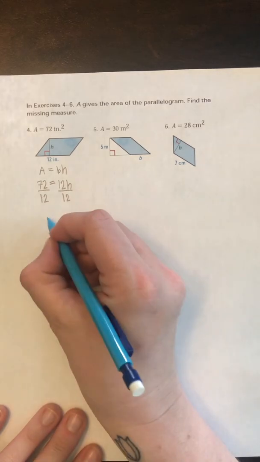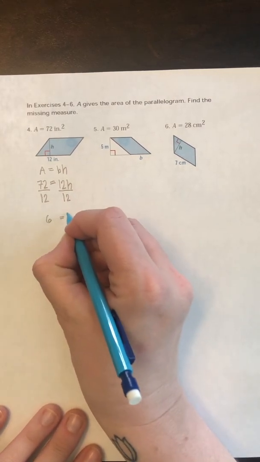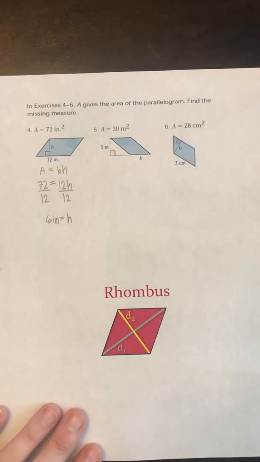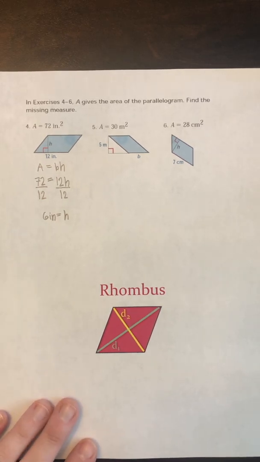72 divided by 12 is 6. And I need units, and those are inches. And I'm not going to square those because we only square if it's area, and this is not area. We have just solved for the height. So the height is 6 inches.